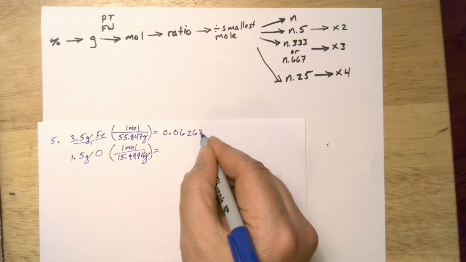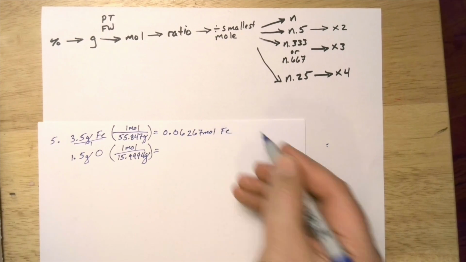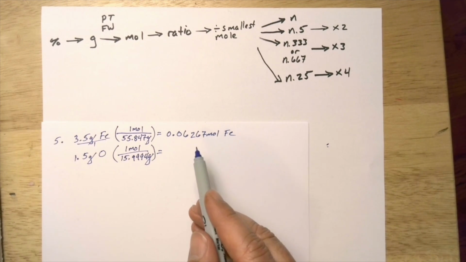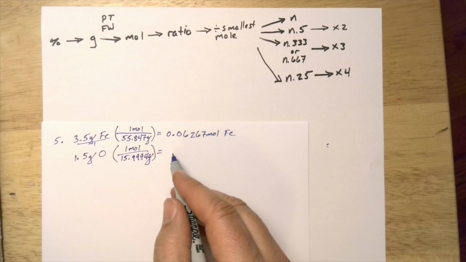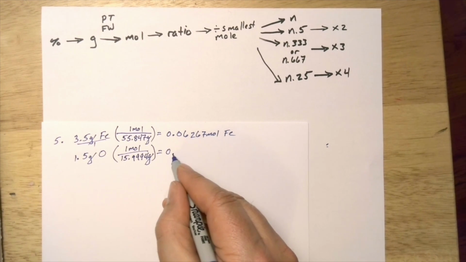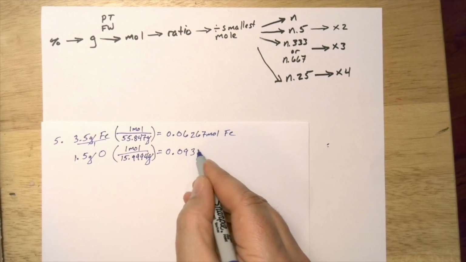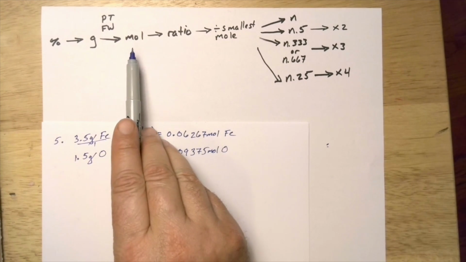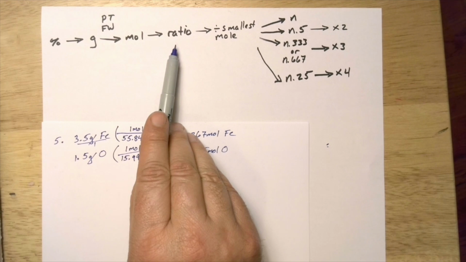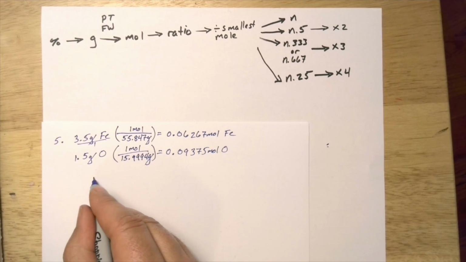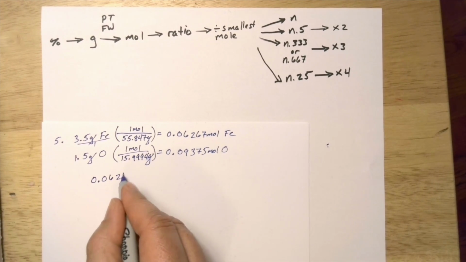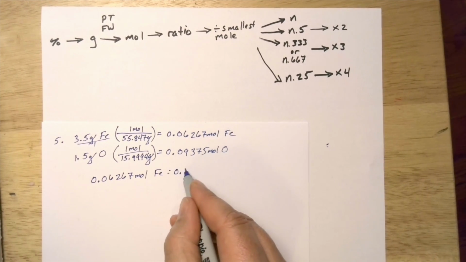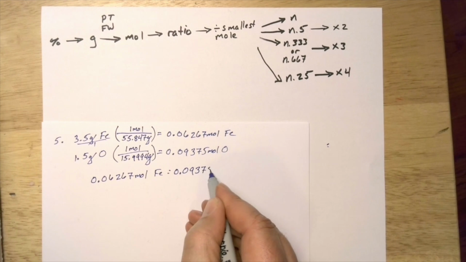And for iron, you would have 0.06267 moles of iron. Again, take it about 4 places past the first non-zero digit. And then for oxygen, we have 0.09375 moles of oxygen. So we have the moles. Next step is to set up a ratio. So we're going to take 0.06267 moles of iron in ratio to 0.09375 moles of oxygen.